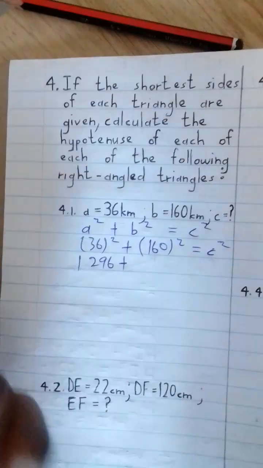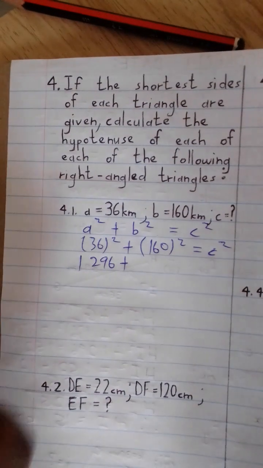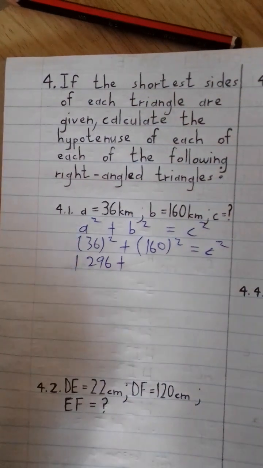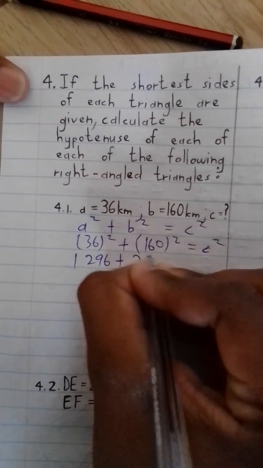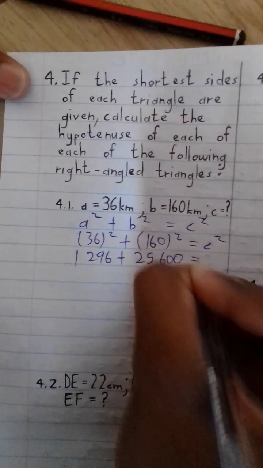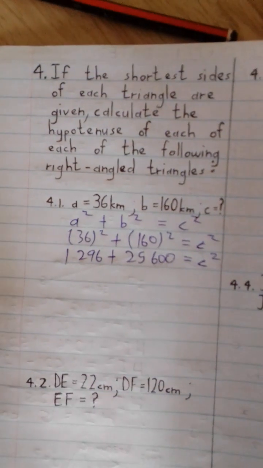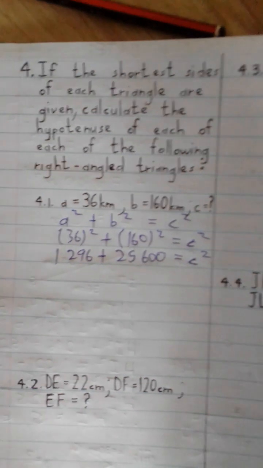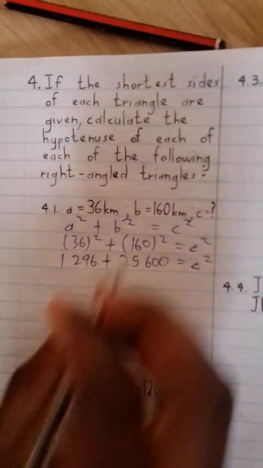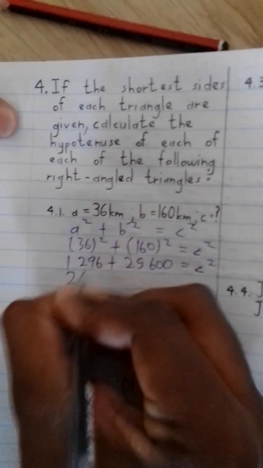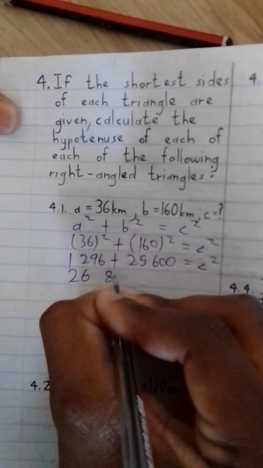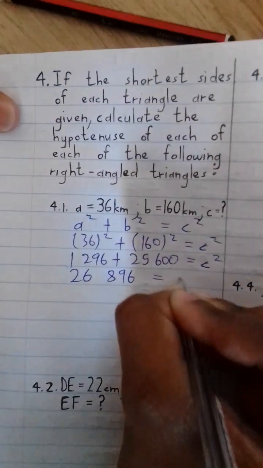1,296 plus 25,600 is equal to C squared, right? 26,896 is equal to C squared.